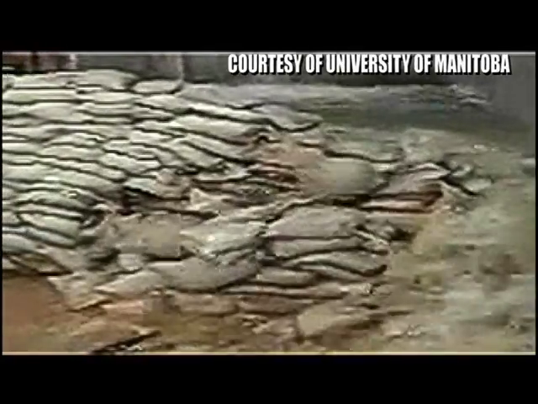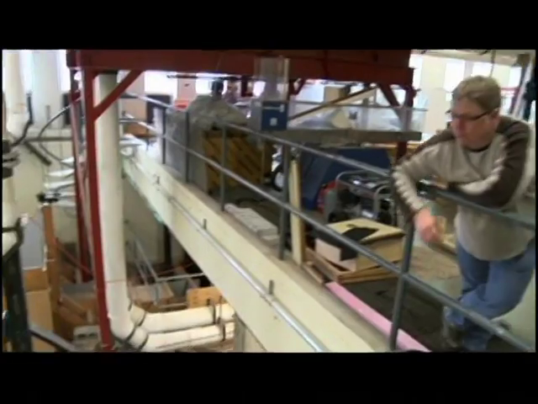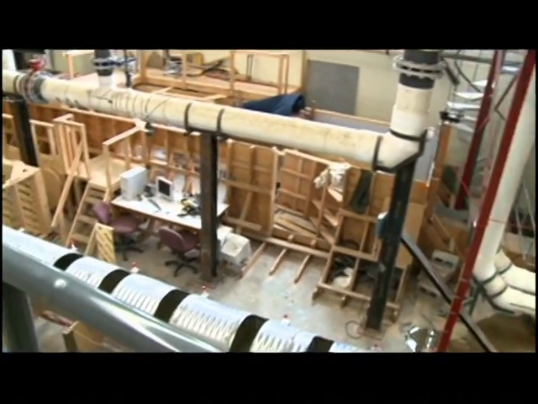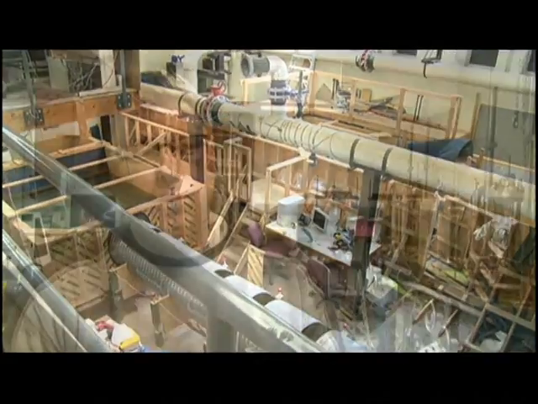This research is part of the University of Manitoba's Civil Engineering Department, headed up by James Blatz, who, since 2001, has been focusing his work on flood infrastructure. We're protecting millions of dollars of property and people's livelihoods with these structures during these floods. And so they're obviously tremendously important to protecting our infrastructure and for public safety.